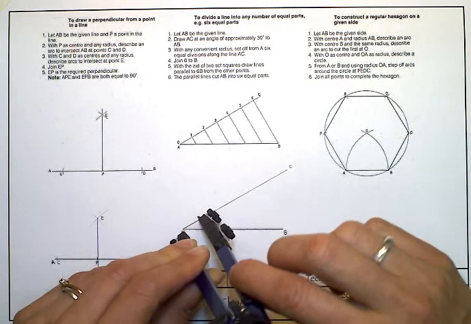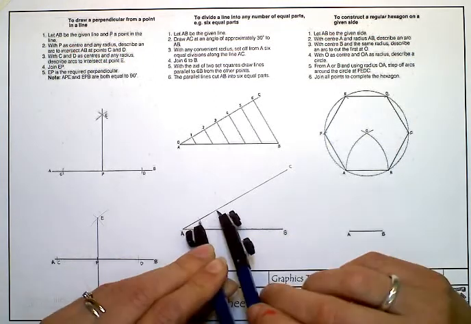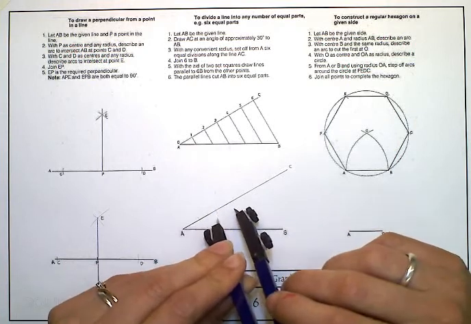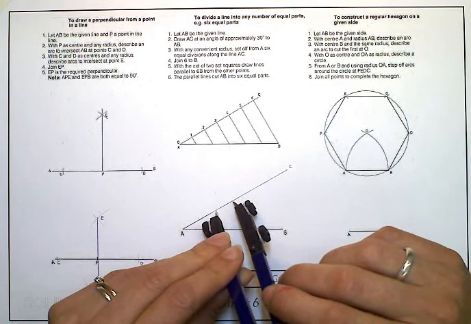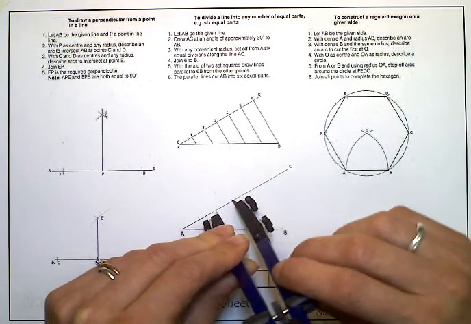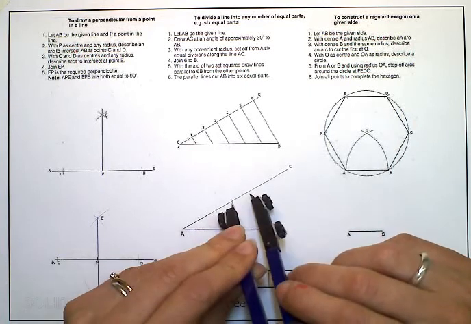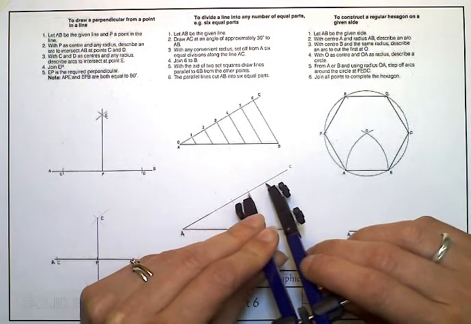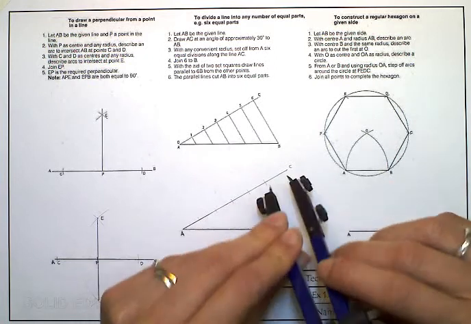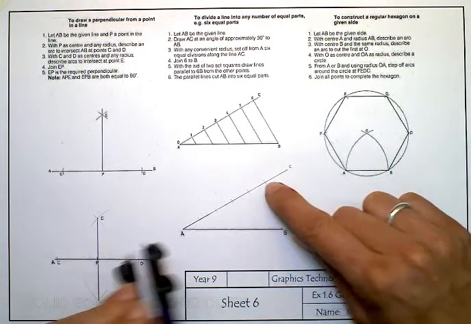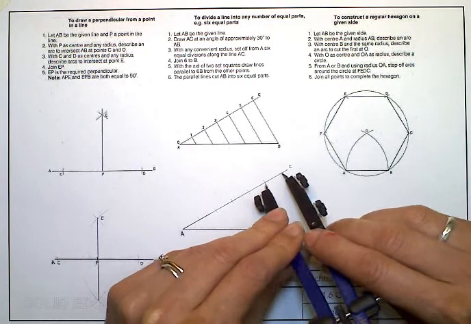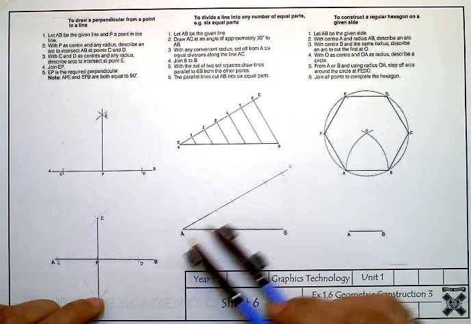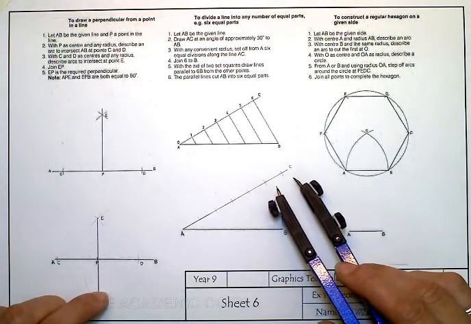We're going to progressively move along this line, marking off 6 points. So that's 2. Making sure each time you place your compass point right at the new marking. Near enough is not good enough. So 1, 2, 3, 4, 5, one more, 6. There we go, it's divided into 6 equal parts along AC.